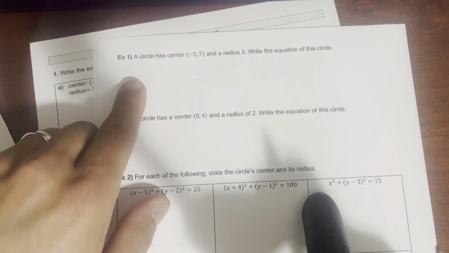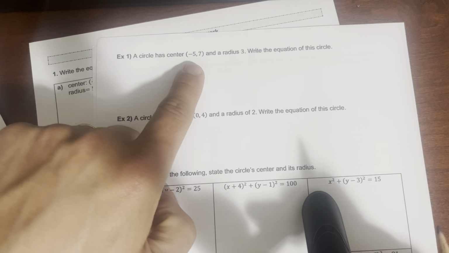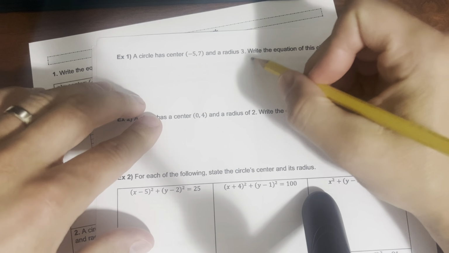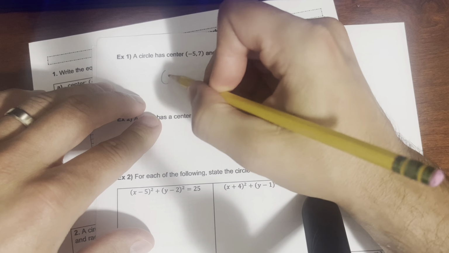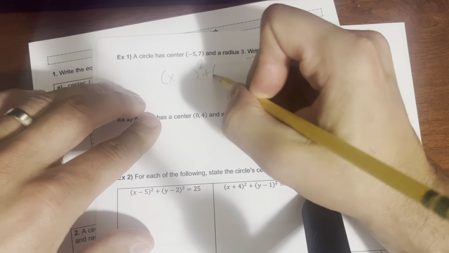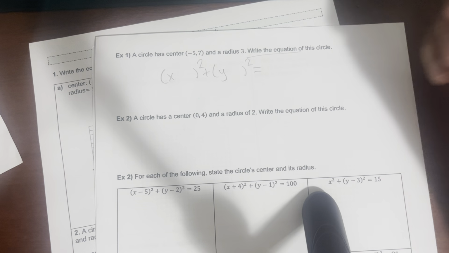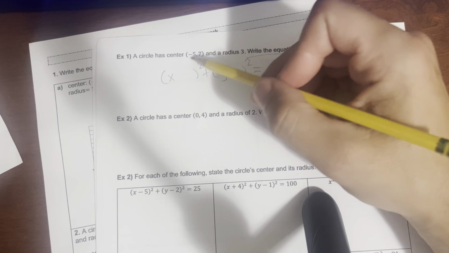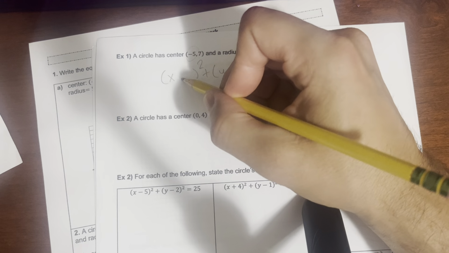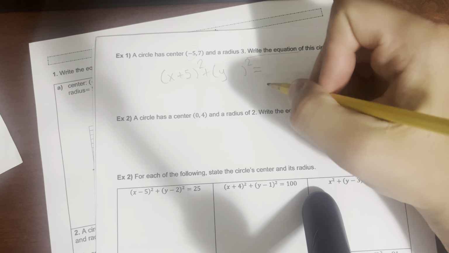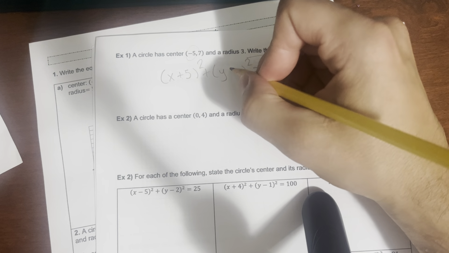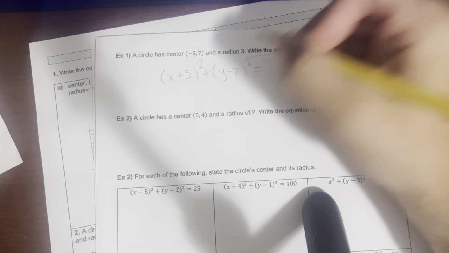So going into your examples here, on the next page, example number 1. A circle has a center at (-5, 7) and a radius of 3. Write the equation. So I'm setting up my parentheses first, blank parentheses, nothing in them. My x has to be -5, so in this parentheses should be +5. My y value needs to be +7, so this y value should be -7.